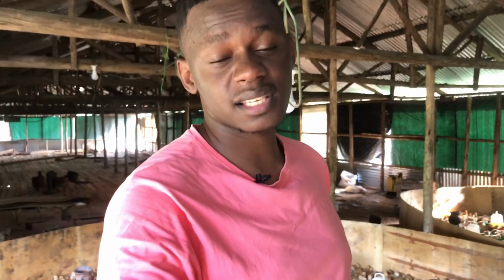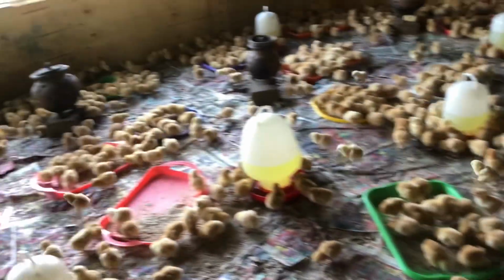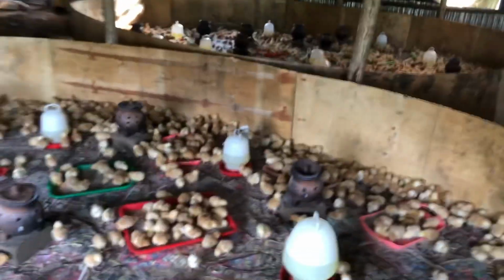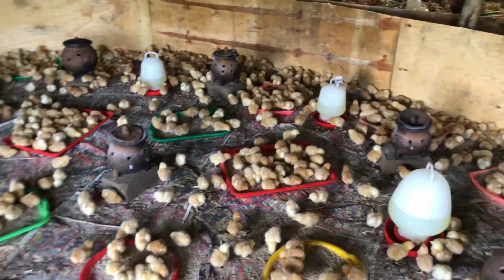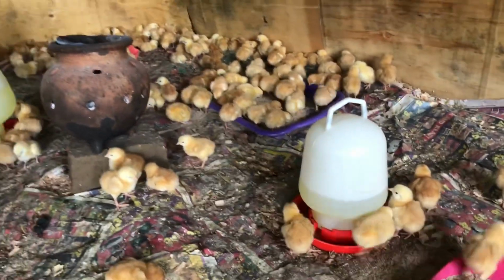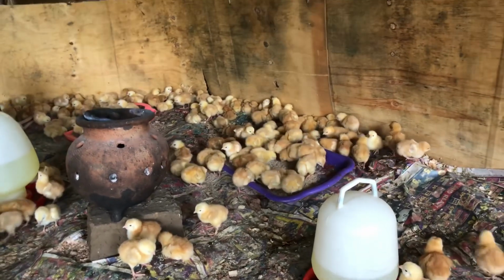After that, the next thing that you have to do is put water in your brooder. Before the chicks arrive, make sure you have put water in your brooder. And how is that done? You take these drinkers, then you put water in them. And what is in that water that gives it this yellow color? First of all, you put water, then you put glucose.